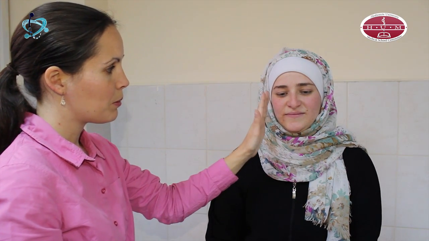If there's a problem with the fourth cranial nerve, she'll have double vision, especially vertically, and with the sixth cranial nerve, she'll have double vision laterally and won't be able to move the eye to the side.